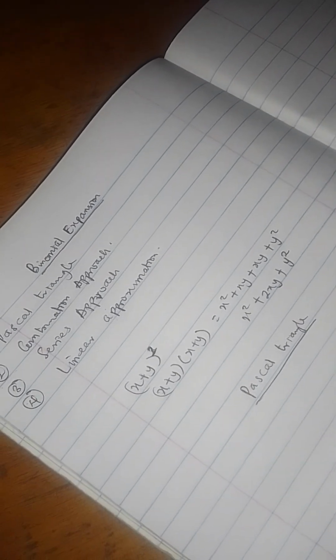Pascal's triangle represents the coefficients of the given variables in an expansion. When we say coefficient, these are the values attached to the given variables. Take for instance x raised to the power 0.